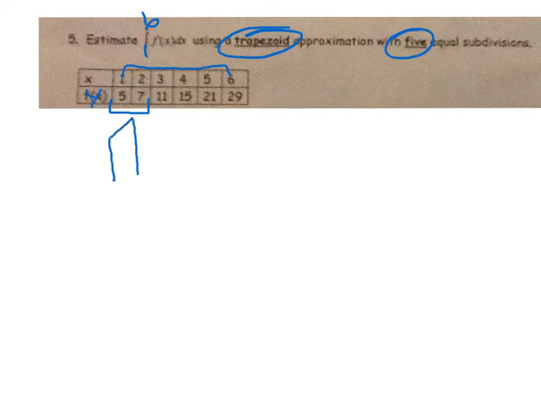And so if I were to graph this trapezoid, which I'm not going to do for all of them, but I want you to see, if my x values go from 1 to 2, that x distance, this width right here would be 1, and then the y values go from 5 to 7. Okay, now if I turn this trapezoid on its side, it makes a little bit more sense of how I'm going to add this up.